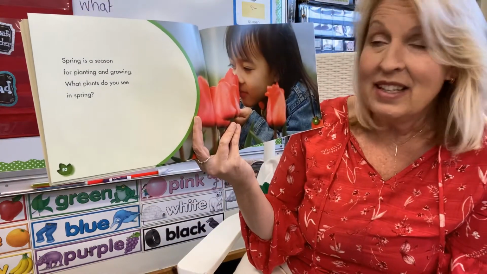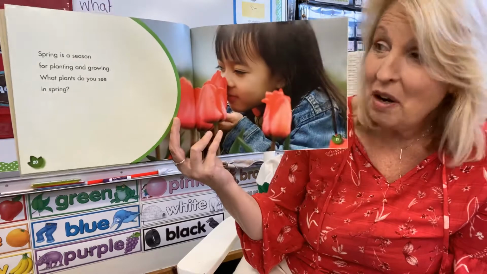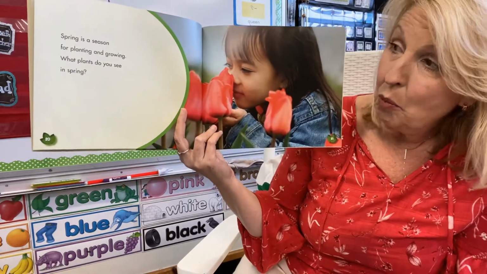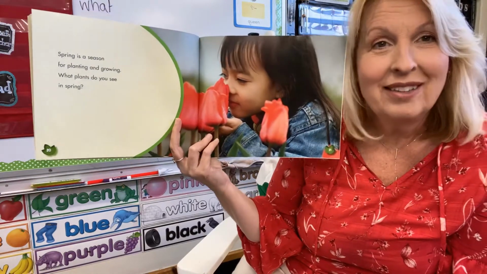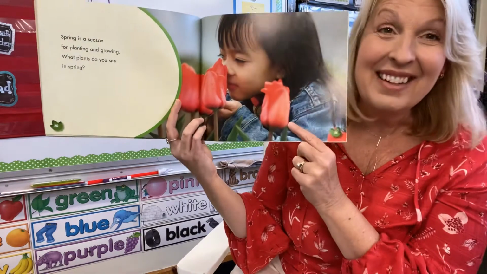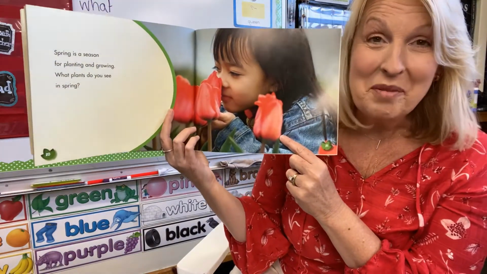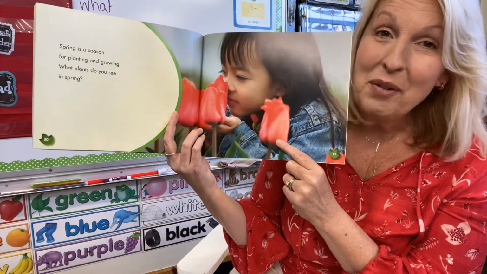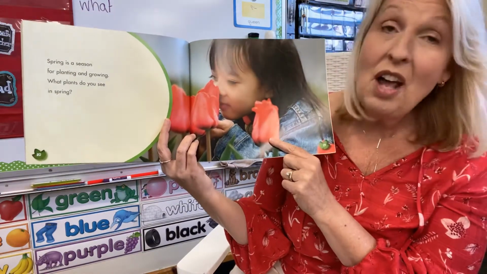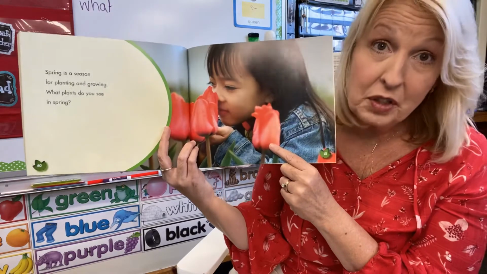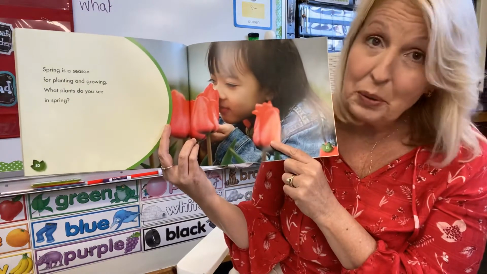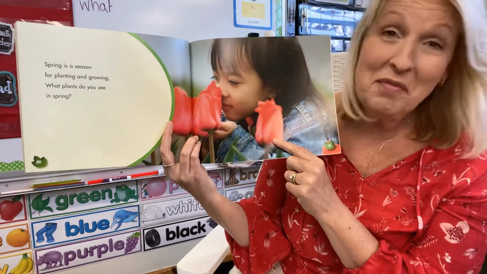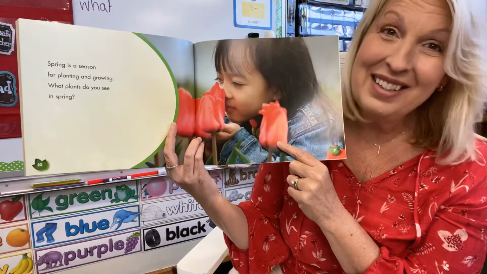Spring is a season for planting and growing. What plants do you see in spring? I've seen a lot of these. In fact, I just bought some for my friend, Mrs. Jager, because it was her birthday. This is a flower called a tulip. Not all flowers create a fruit, like an apple or an orange. Some flowers are just for flowers.